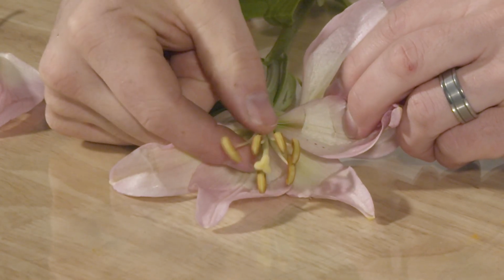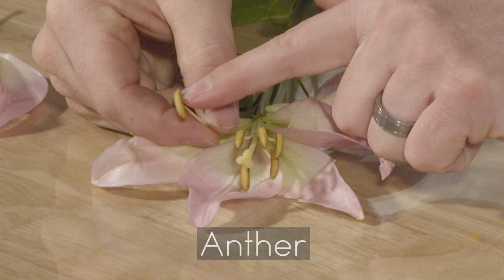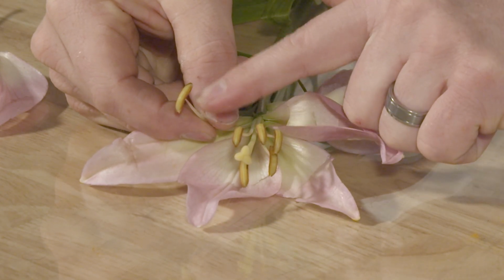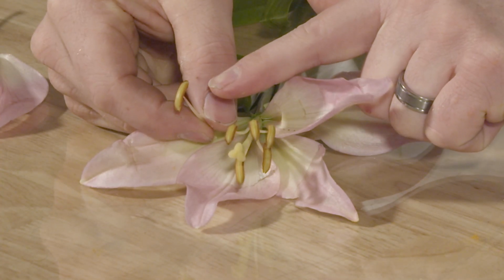Now, each stamen is capped with an anther at the top, right here. This little thing on the top that's barely attached is where the pollen is made that then will fertilize the flower. Some flowers can fertilize themselves. If that pollen gets over to the female parts, it'll produce its own seeds.